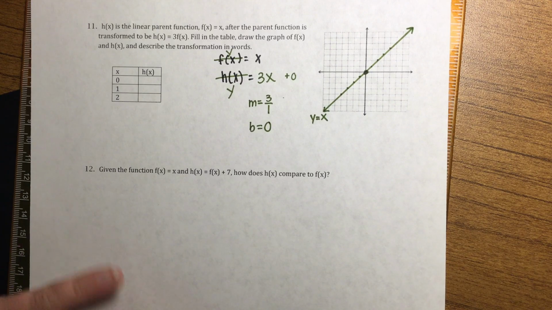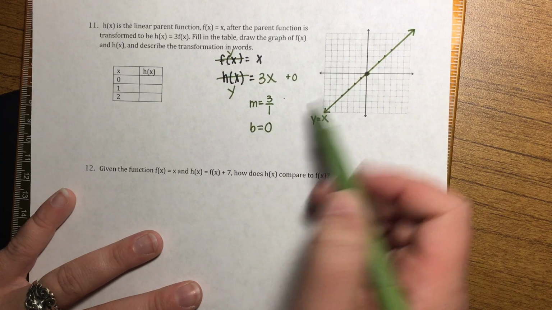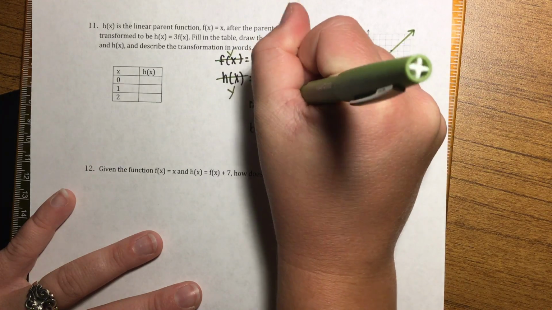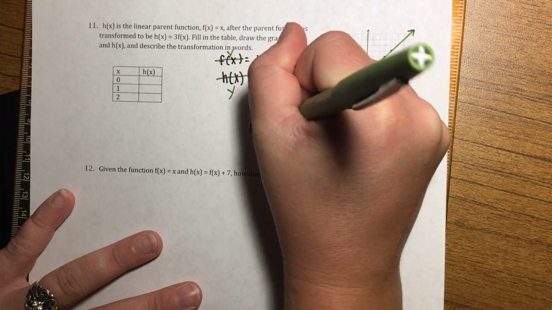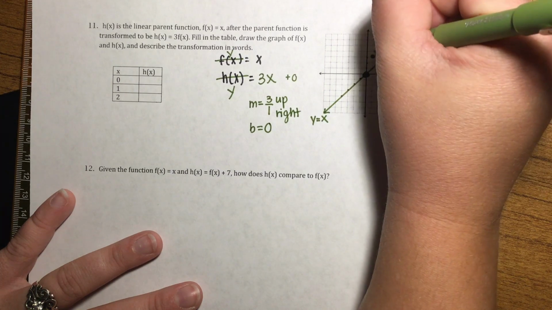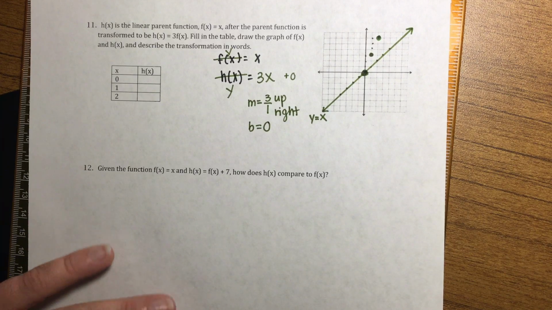Now I've got to graph this information. I start at 0, so my y-intercept is here. Then it says I go up 3 because it's positive, and I go right 1. So I go up 1, 2, 3, right 1. Up 1, 2, 3, right 1. Okay, so there are 2 points now.